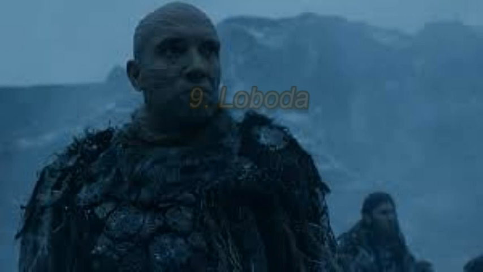Number 9 is Loboda. Loboda is a wildling Thenn that appeared in the episode Hardhome in Season 5. Loboda was an interesting character, as he was the leader of the Thenns at Hardhome, where most of the wildlings were hiding out after the failed attempt to take the wall. Loboda was very antagonistic to Jon Snow's offering of a temporary peace between the wildlings and the Night's Watch, and led a group that refused to return with them to the wall.